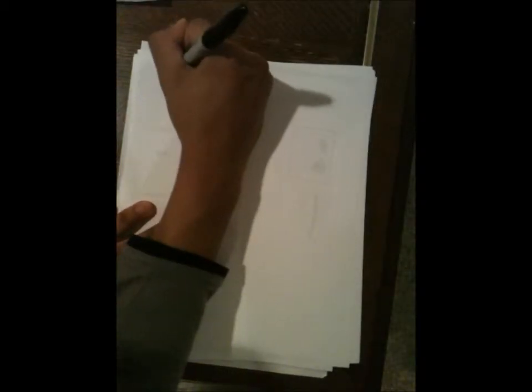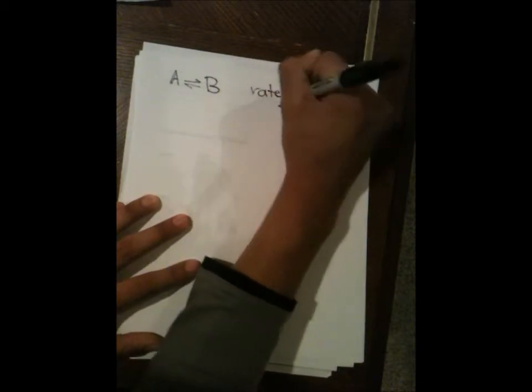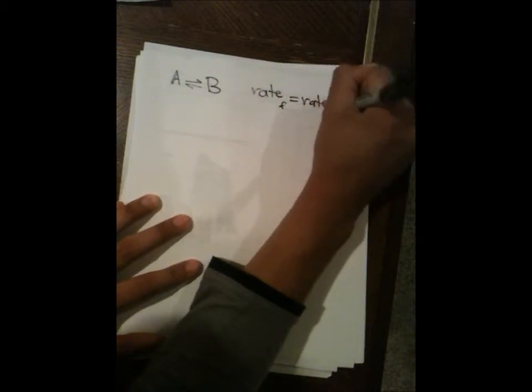So, I guess we can start off with what is chemical equilibrium? Well, chemical equilibrium occurs when opposing reactions are proceeding at equal rates. So if a reaction is at equilibrium, the reaction is written with a double arrow. So it would be like this, A going to B with a double arrow, because the rate of the forward reaction is equal to the rate of the reverse reaction.